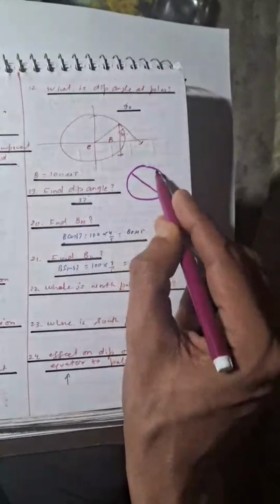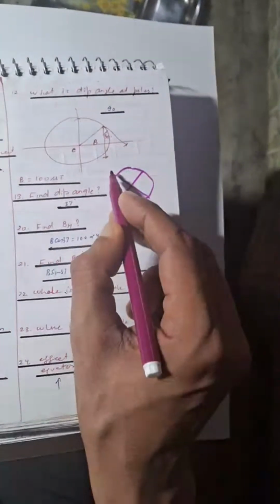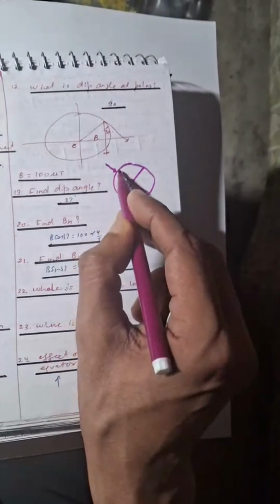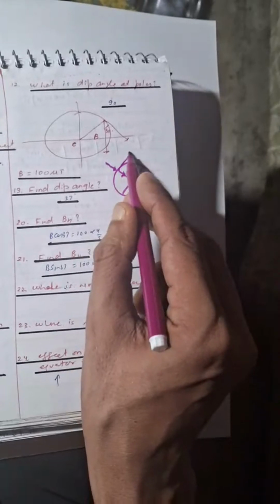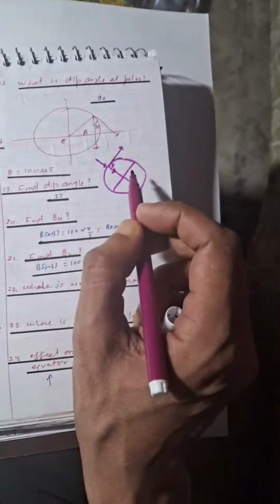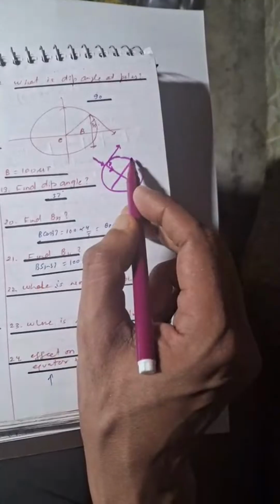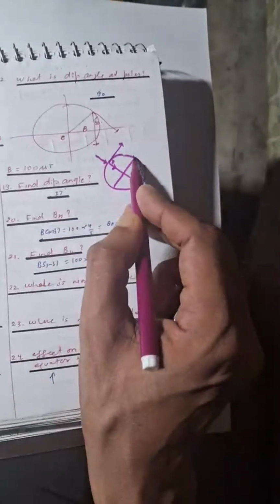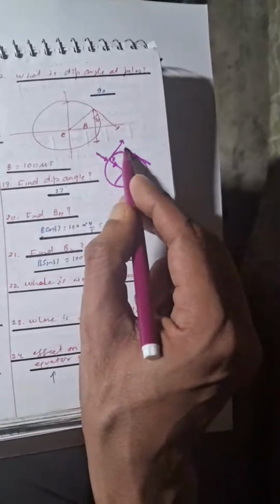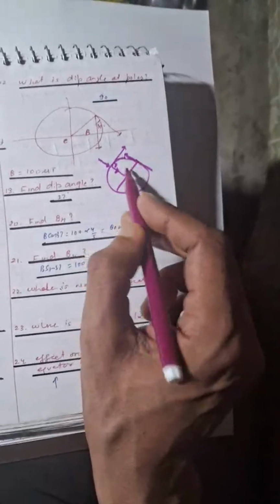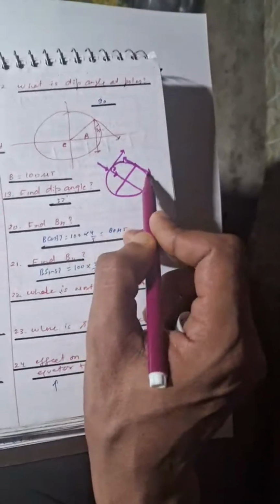Let's analyze this. Suppose this is the pole and this is the equator. So at the pole, the magnetic field will be like this. So the angle made with the horizontal will be 90. And in case of the equator, the field is along, or you can say opposite to, the dipole moment. So this angle here will be 0 degrees or 180 degrees. So taking that as 0, we can say that the dip angle is this.